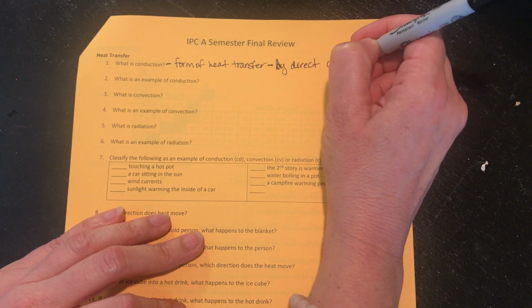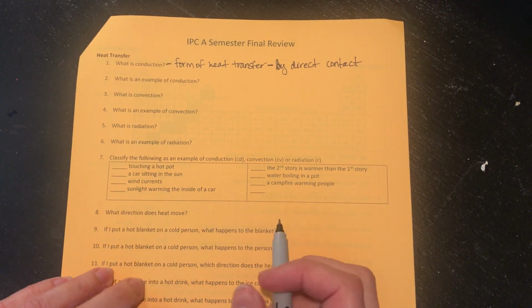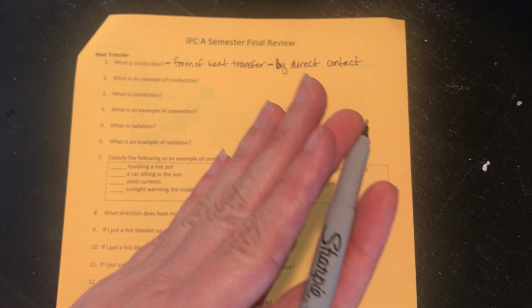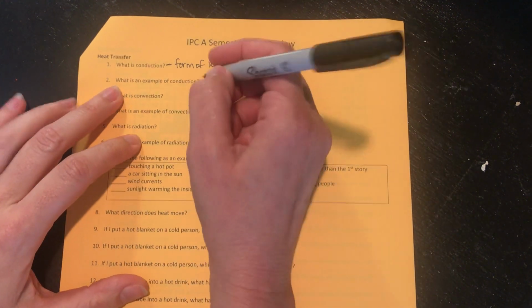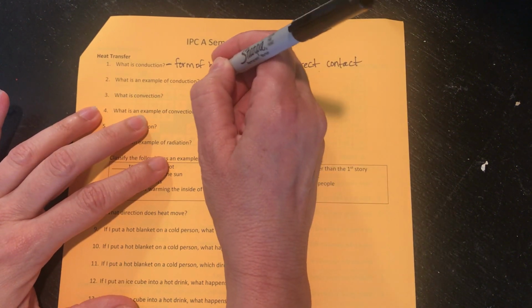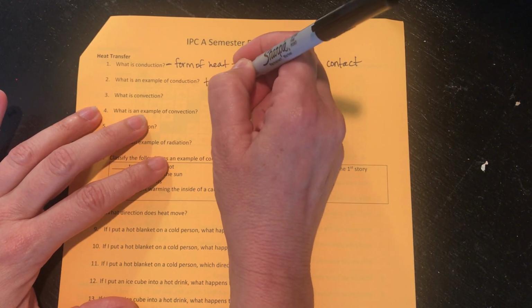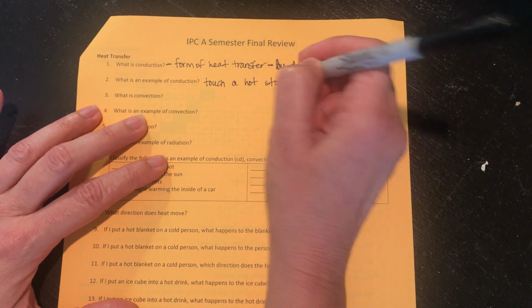Okay. So that means it's heat that transfers from one object to another by actually touching it. Okay, they have to directly touch each other. What is an example? An example would be if you touch a hot stove. Touching a hot stove is an example.